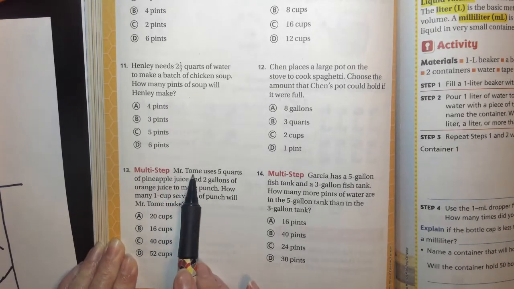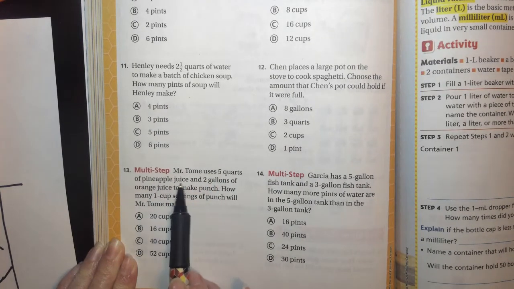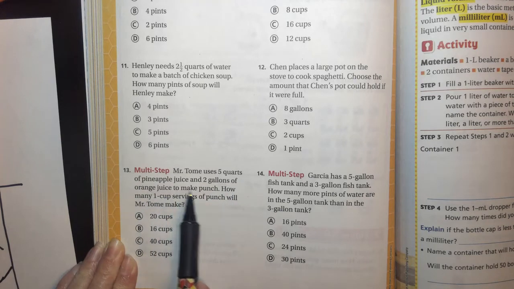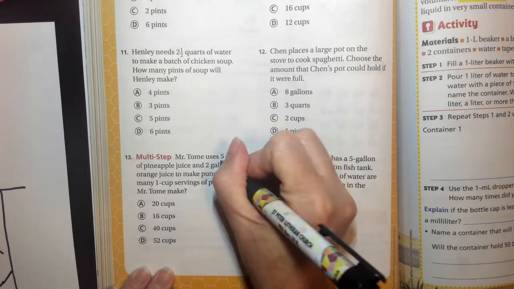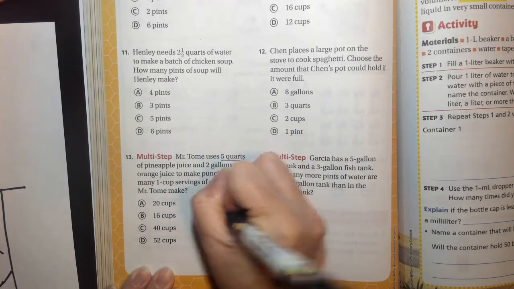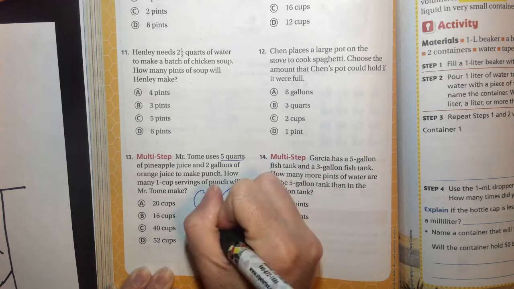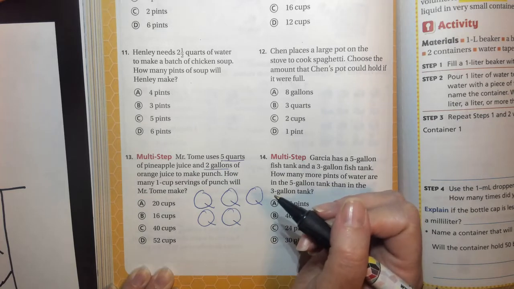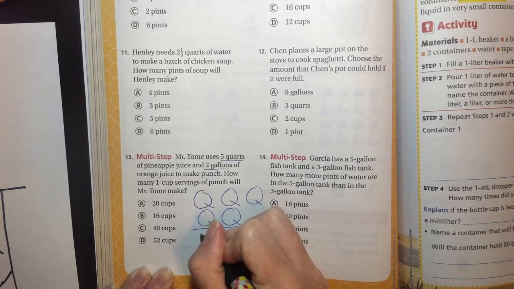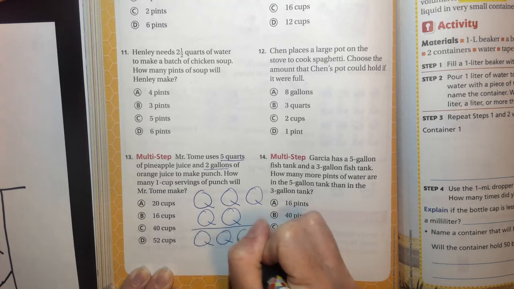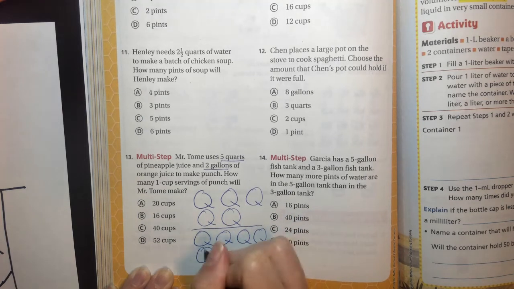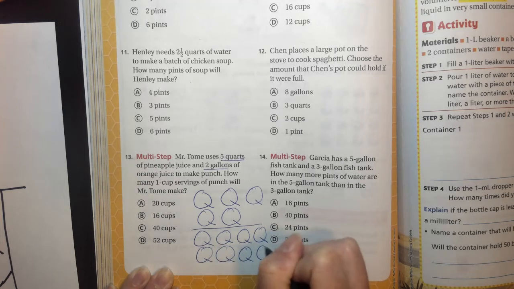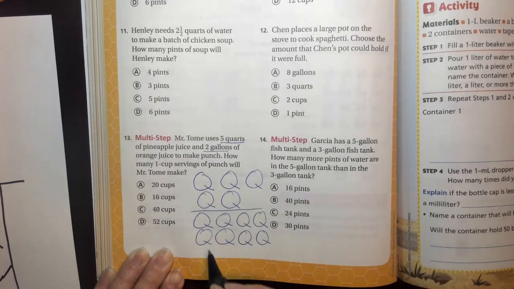Number 13, Mr. Tomei uses 5 quarts of pineapple juice and 2 gallons of orange juice to make punch. How many 1-cup servings of punch will Mr. Tomei make? On this one, I would suggest drawing a little picture. Quart, quart, quart, quart, quart. There's the 5 quarts. And then 2 gallons. Well, we know for every gallon we have 4 quarts. So there is the 2 gallons. 1 gallon, 2 gallons.